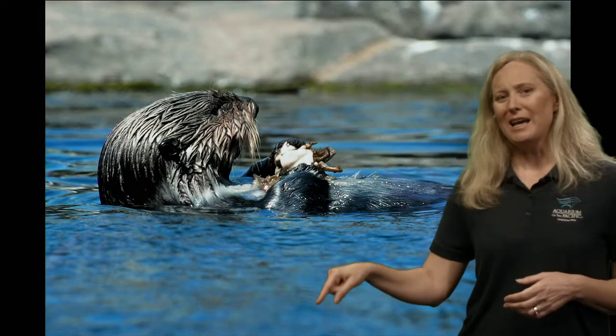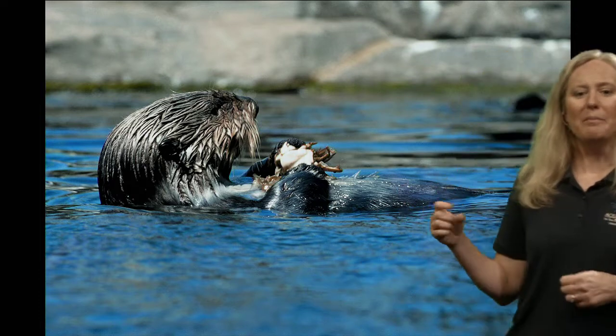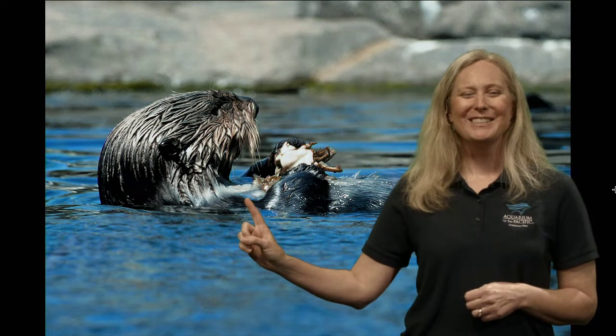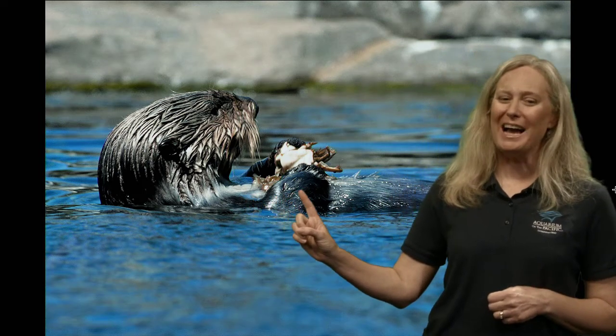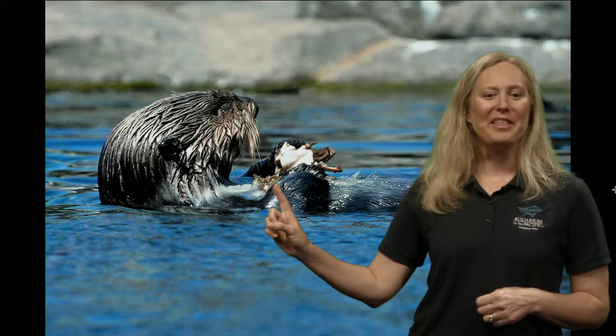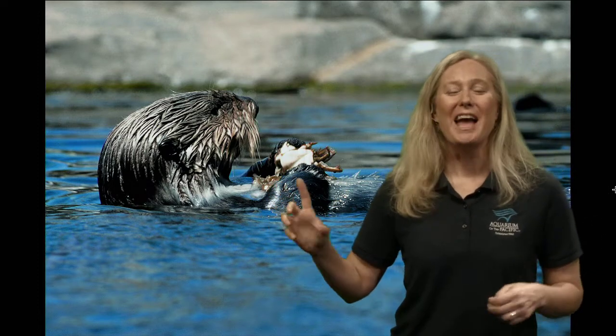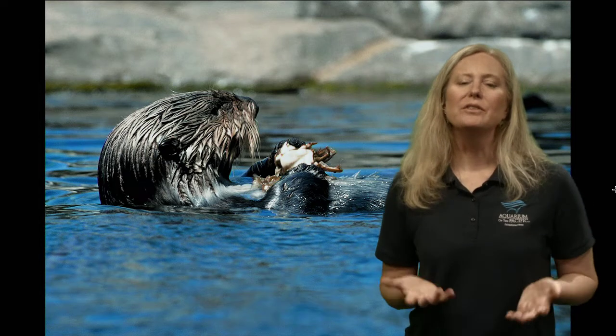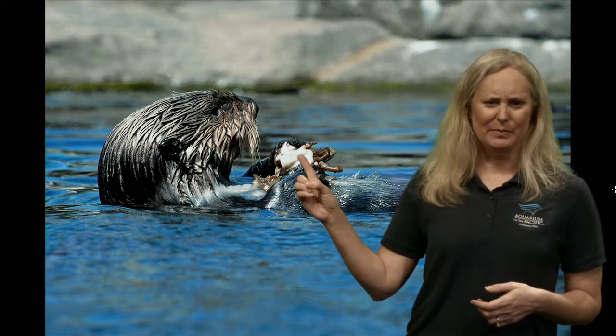But once they go down, they grab their food and bring it up, and they eat it at the top, floating on their backs. Sea otters are known for floating on their backs and creating this little table, basically a tummy table, where they can eat their food. So they have to go down and then bring it up and eat it. But what do they eat? What does it look like this one's eating? It's kind of hard to tell.